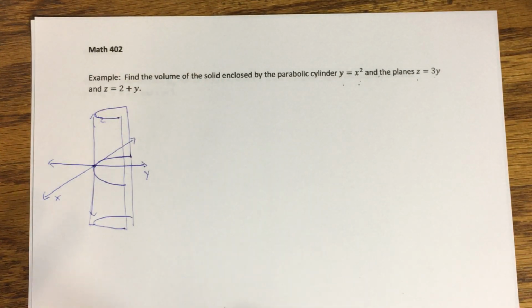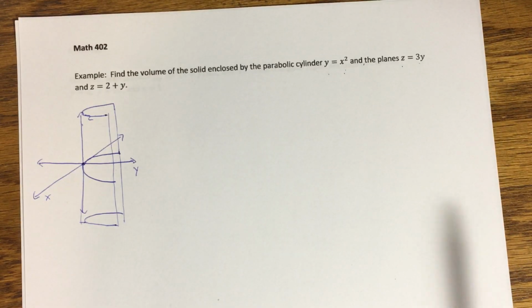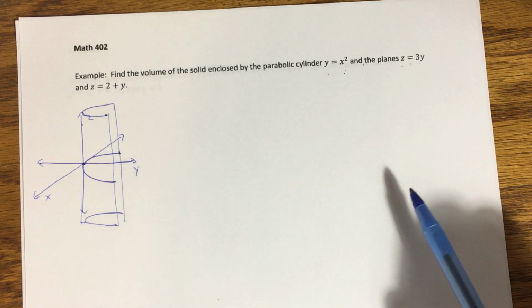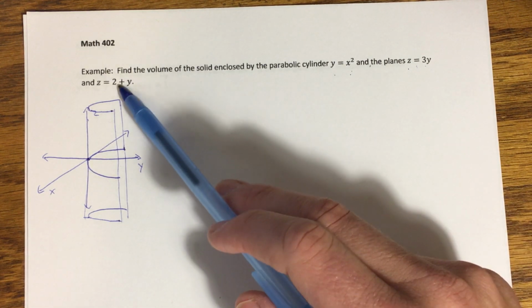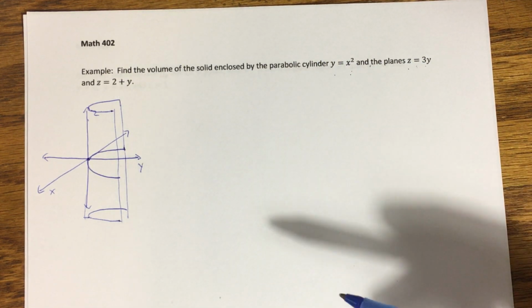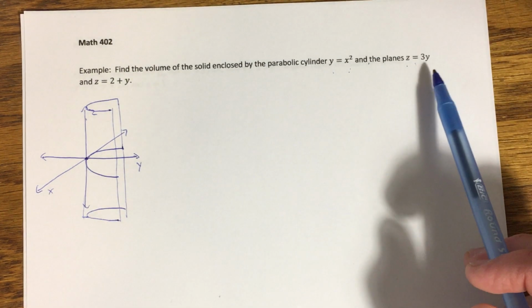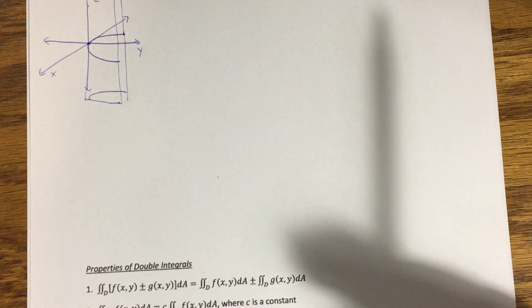When we put all of those surfaces together, they enclose a little solid that we're looking for the volume of. But notice both of these planes don't include a variable x. So kind of like in the case of the cylinder, we can think of these planes similar to how we think of a cylinder, where the x is free to vary, and it's worth looking at what the graph in the yz plane would look like.